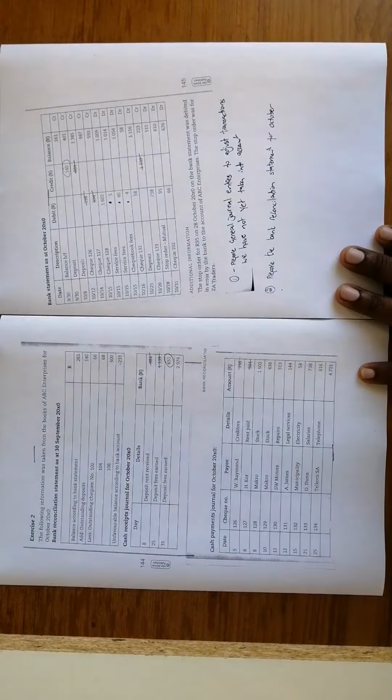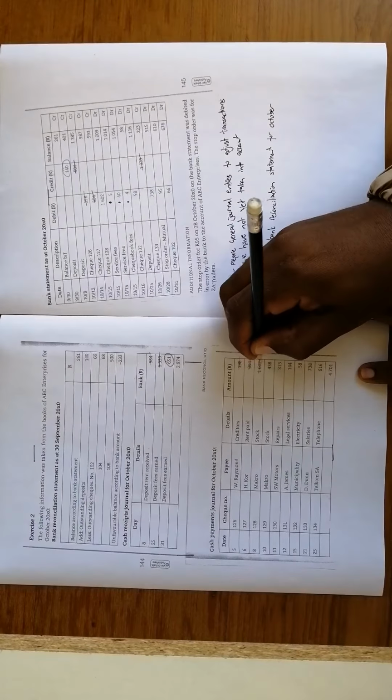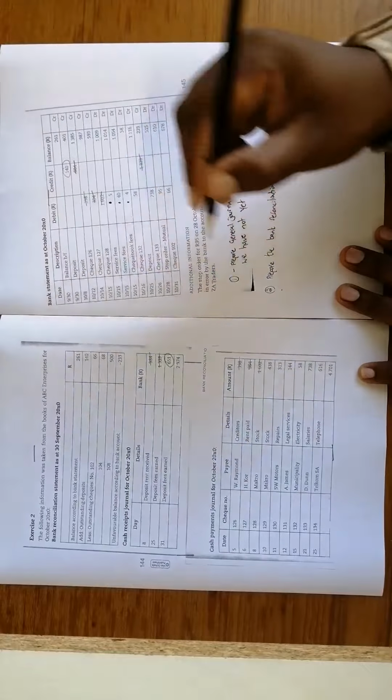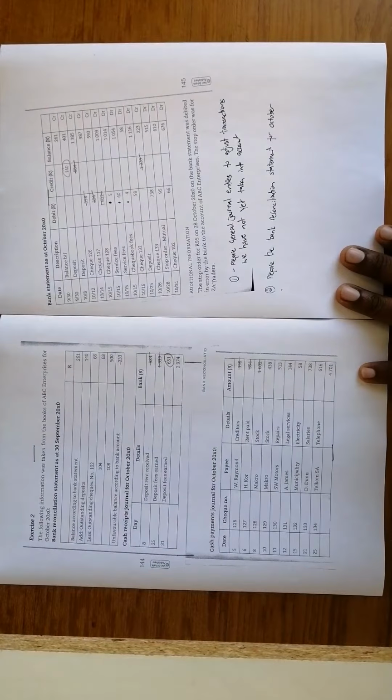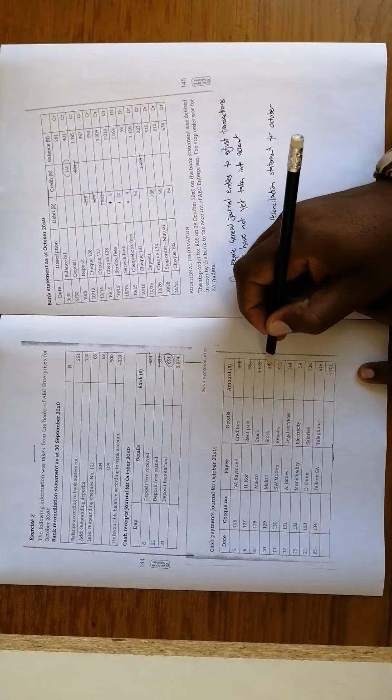The next item is an amount of 1602, and of course this item appears on that side, and therefore I can scratch it out. Then the next item is an amount of 438. This item does not appear on the bank statement, and therefore I circle it.